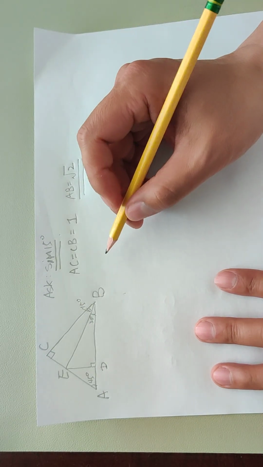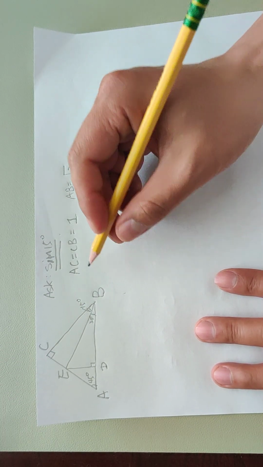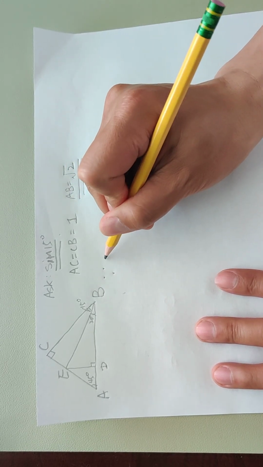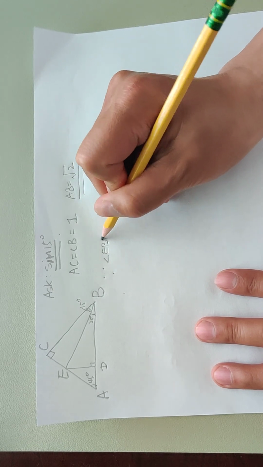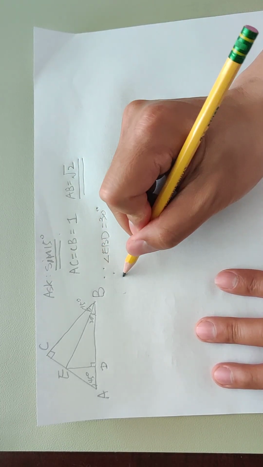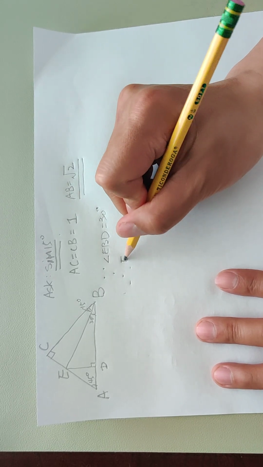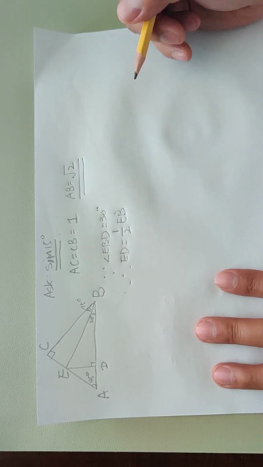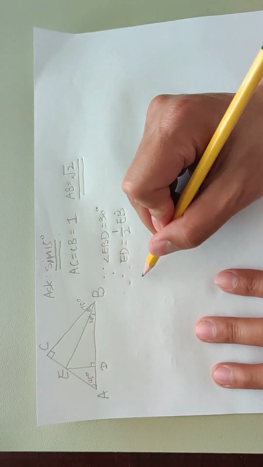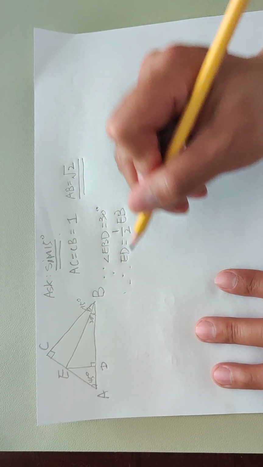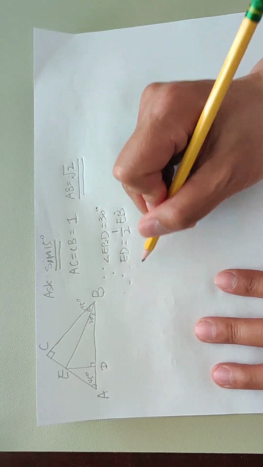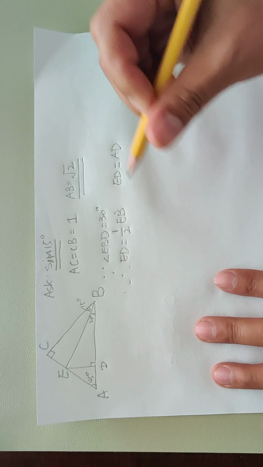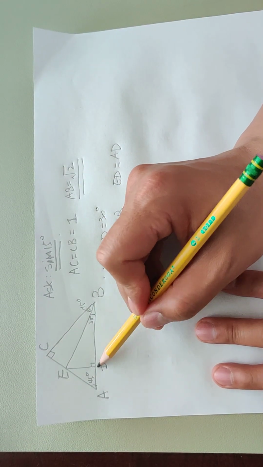All right, so what can we do here is, let's say, because EBD is 30 degrees, so ED, EB. Good here, right? And also we already know that ED equals AD, because this is a 45 degree triangle here.